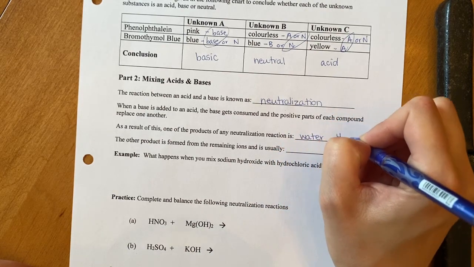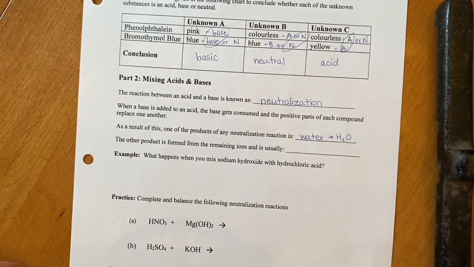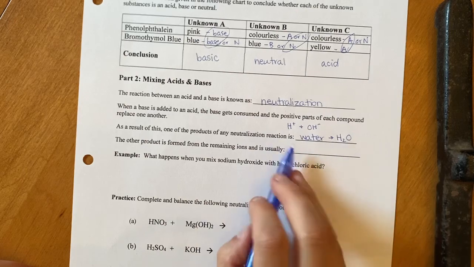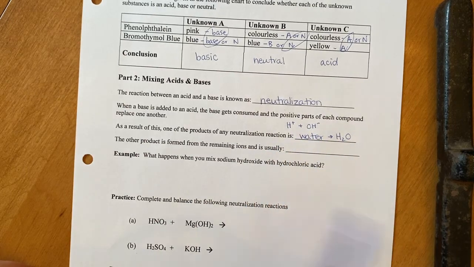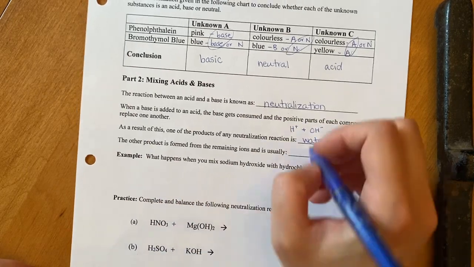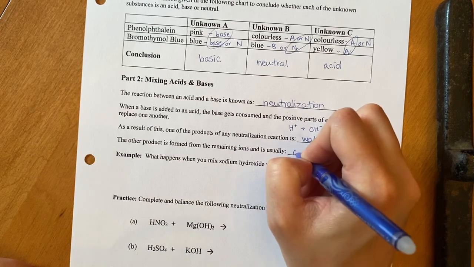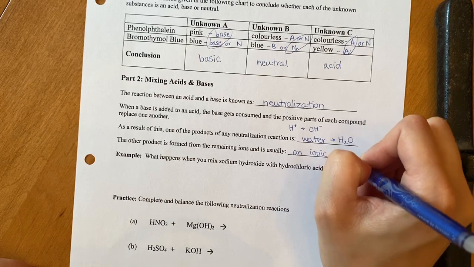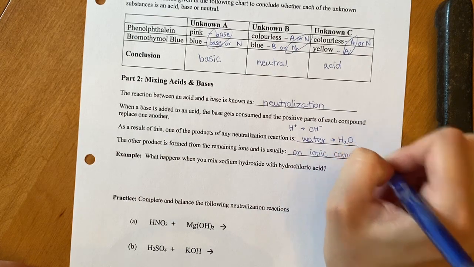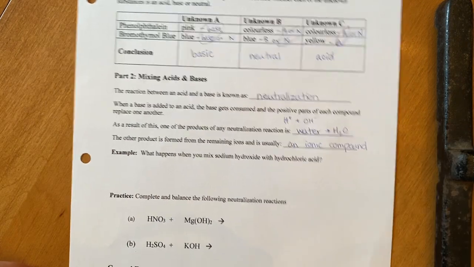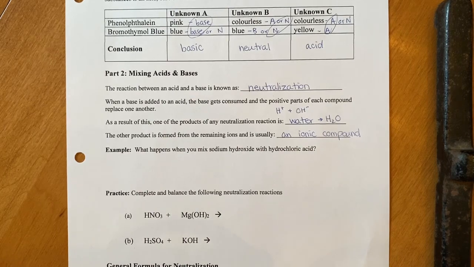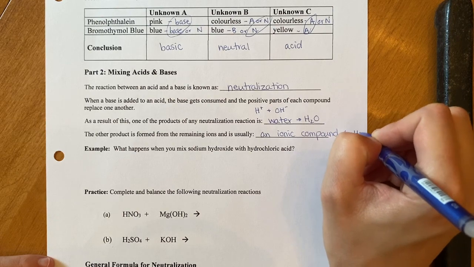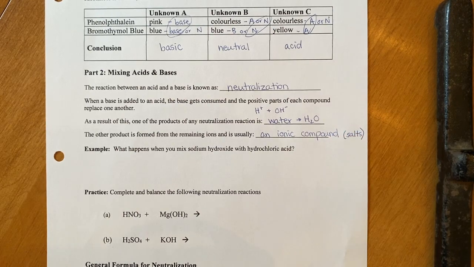So water, H2O. When you take H+ and you add OH-, you put them together, you're going to get water. The other product of the reaction is usually an ionic compound. Not exclusively, but for us in grade 10, definitely always going to be an ionic compound. We also call these salts. So ionic compounds are also referred to as salts.